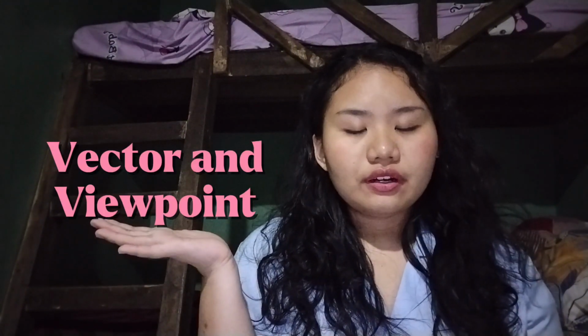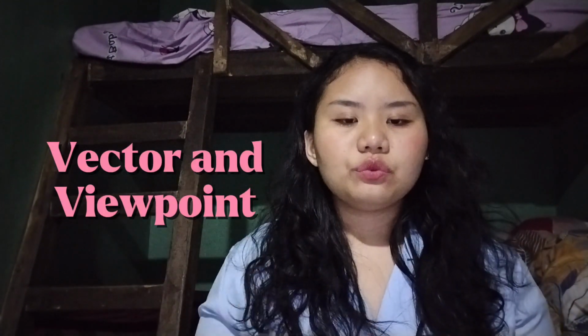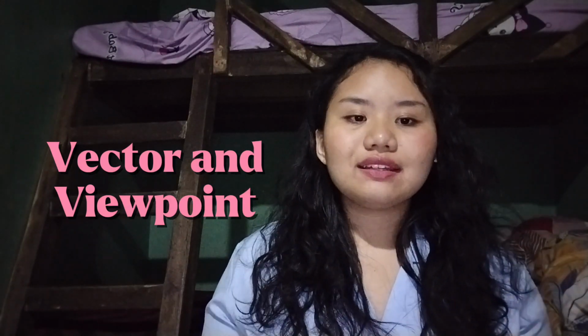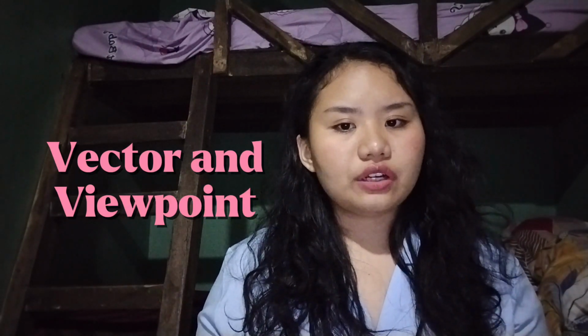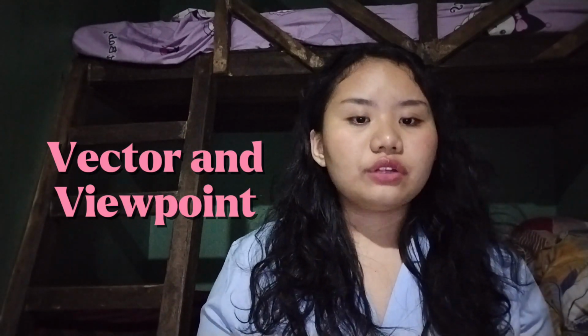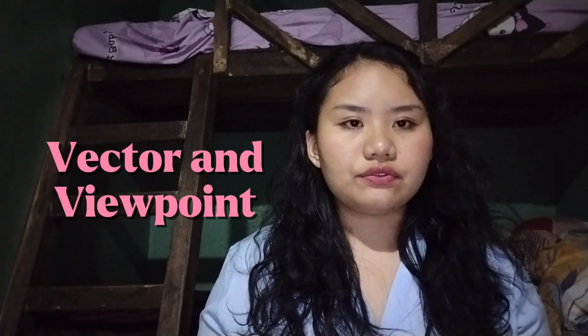Today, we will discuss the three visual tools used in informational texts. First is vector or viewpoint, which is used in scientific and technical diagrams to show direction, relationships, and perspectives.